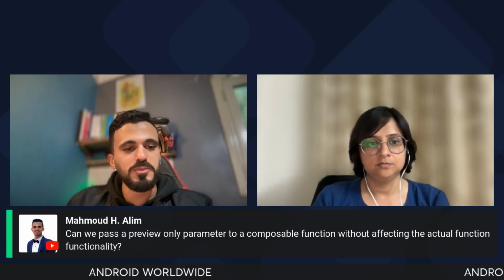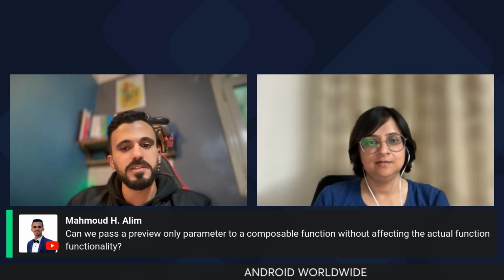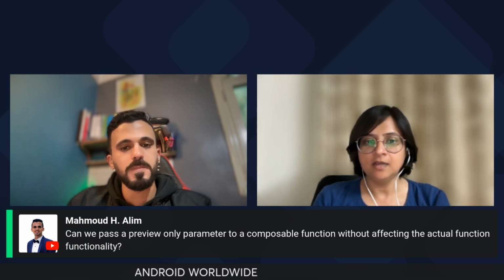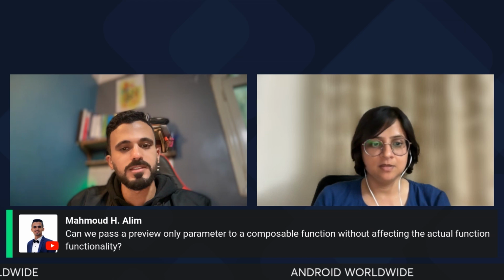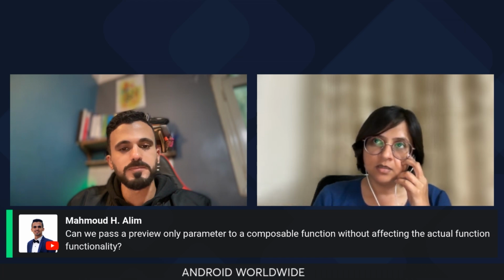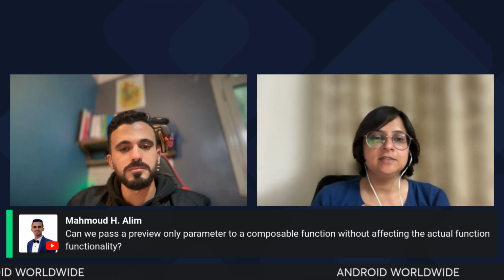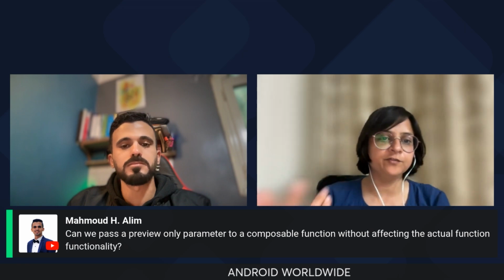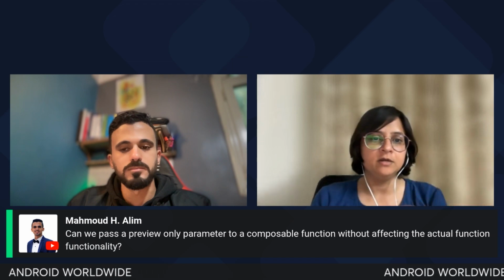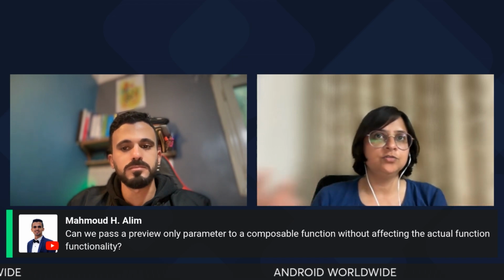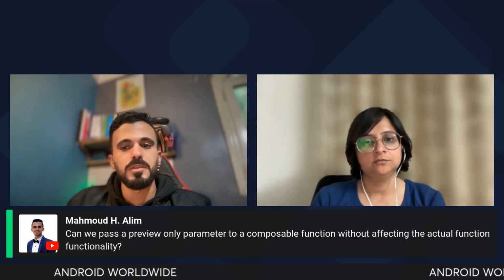Another one actually from me. Can we pass a preview-only parameter to a composable function without affecting the actual functionality? Yeah, you can. You can have a composable ready to use with all the data sets directly written from the parameters itself, so you can just directly use it, and you can just copy it directly in your preview. But for that you need to pass all the details in the parameters itself. Yeah, I got your point.